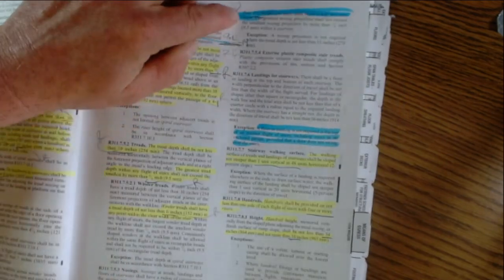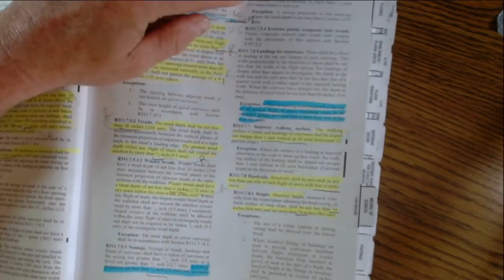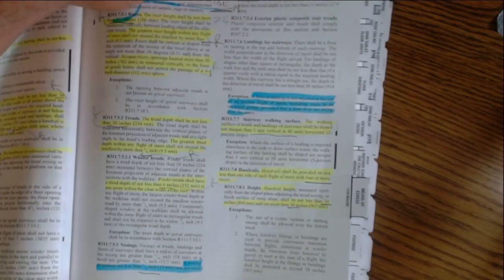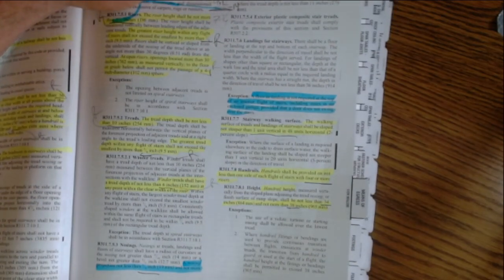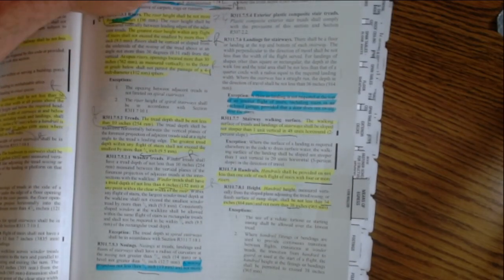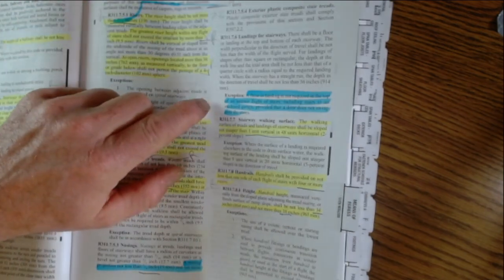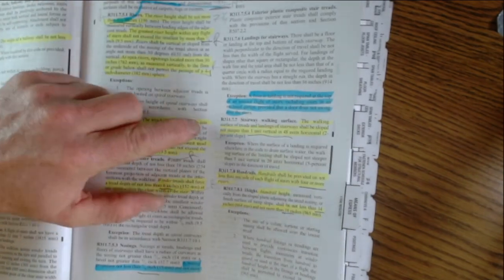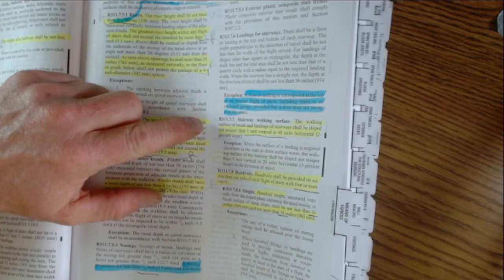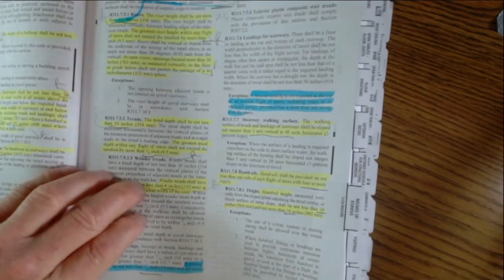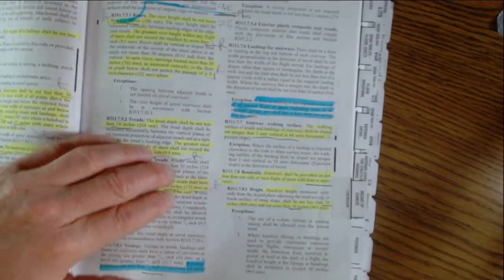Nosings. So your nosing, you can't project more than 1.25 inches. Just keep that in mind on your nosings for stairways. But you can have them open, as long as you can't pass a ball 4 inches under that tread.